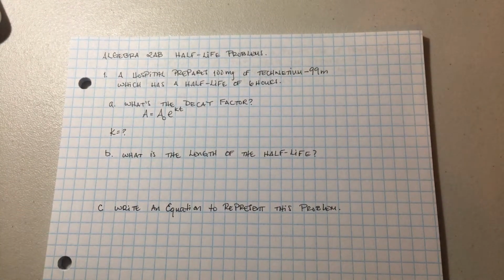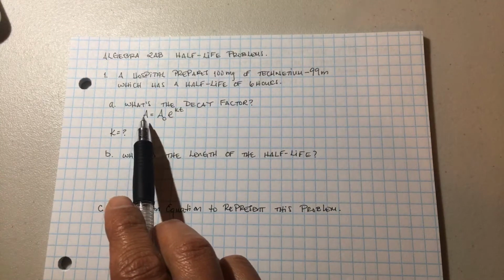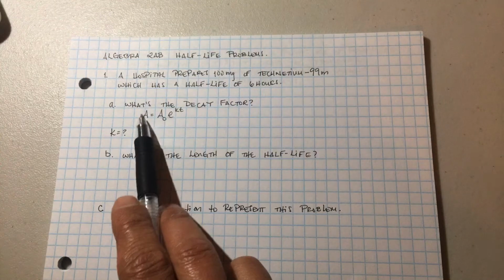Hey guys, I want to go ahead and do a couple of half-life problems just so you get an idea of how to do these. Remember, these are an extension of your compound interest. So we're going to start off with this. If you take a look at the other video, I go over how we got this formula.